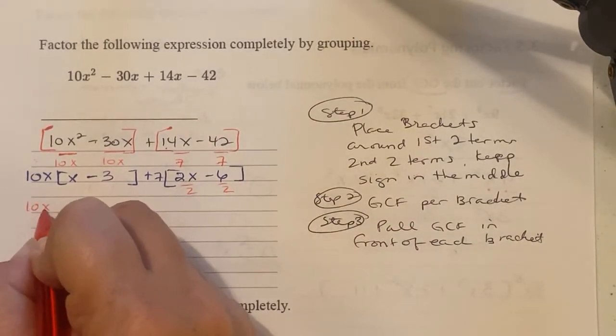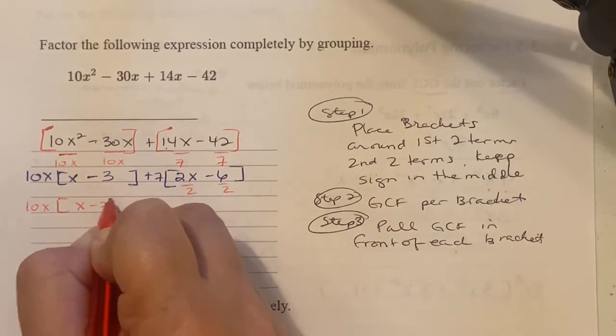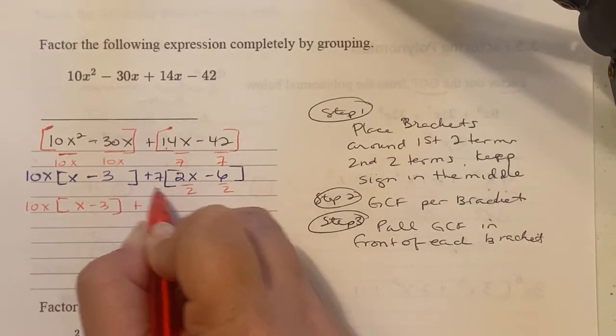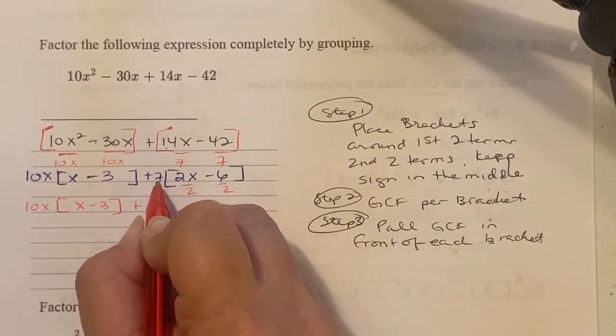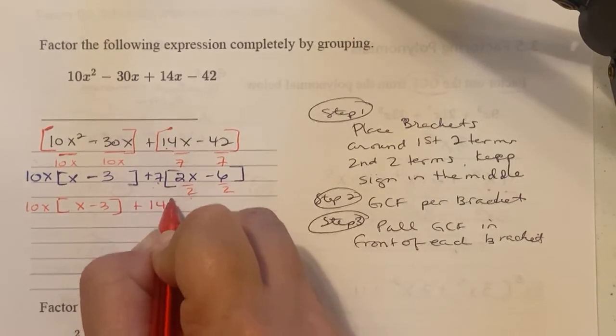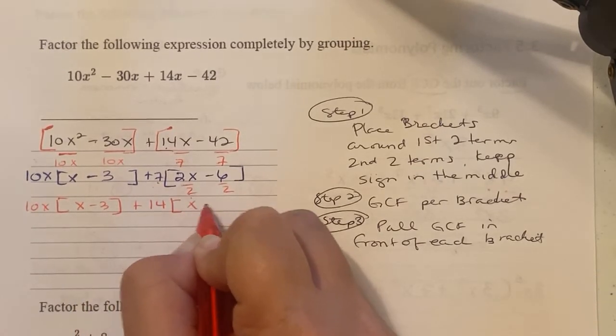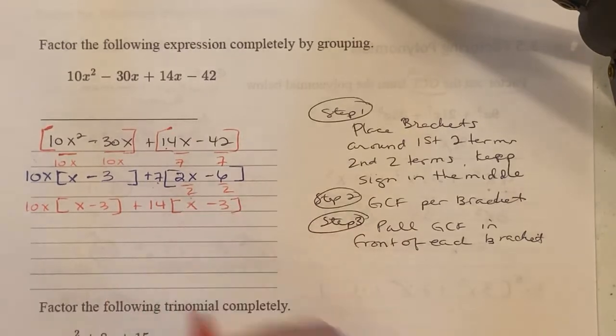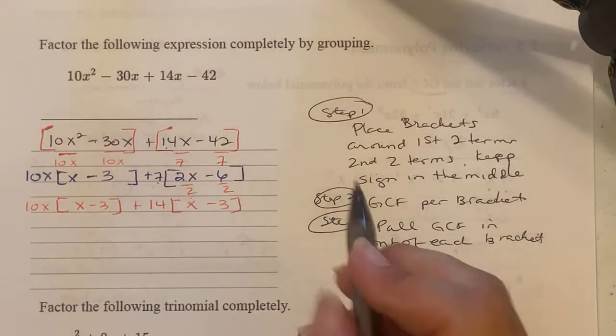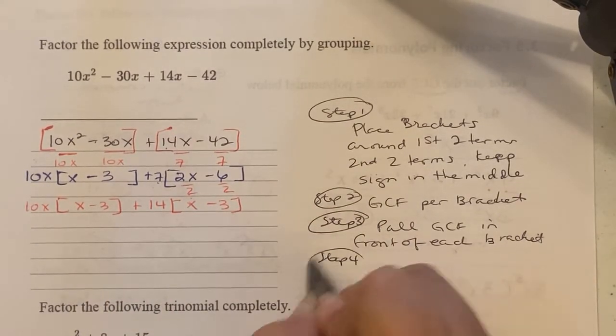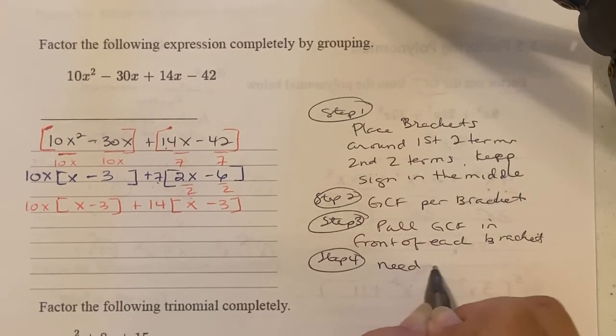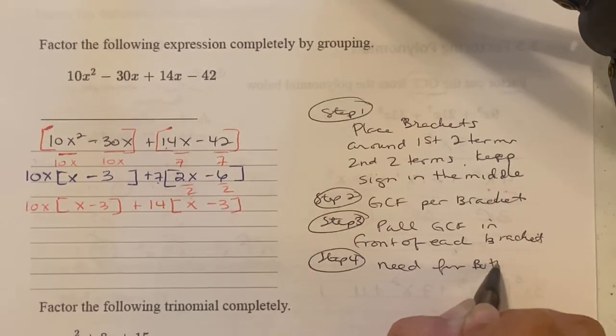So you have 10x sliding down, x minus 3. 2 is factoring out, so 2 joins that 7. 7 times the 2 makes it 14. And now we become x minus 3. So step 4, you need for both brackets to match.